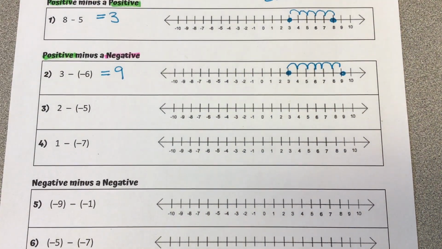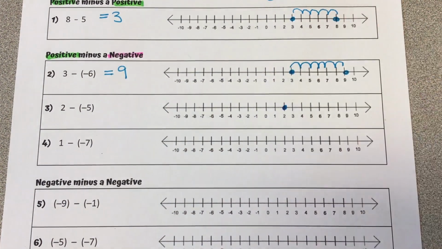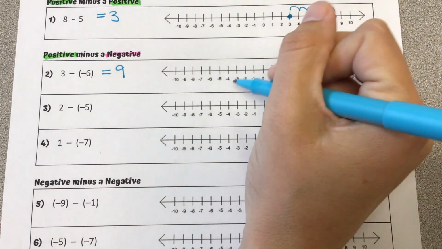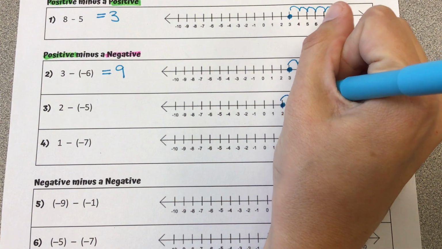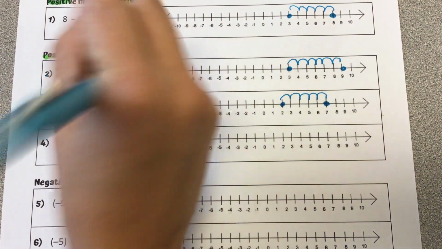All right, let's look at another one. We've got 2 minus -5. So I'm starting at 2. I'm subtracting a negative. When we subtract a positive, we go to the left, so subtracting a negative goes to the right. 1, 2, 3, 4, 5, which puts us at 7.